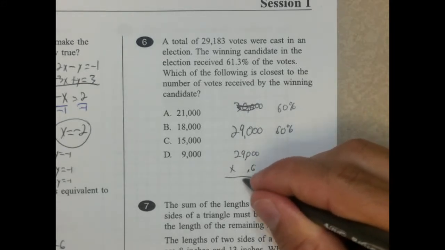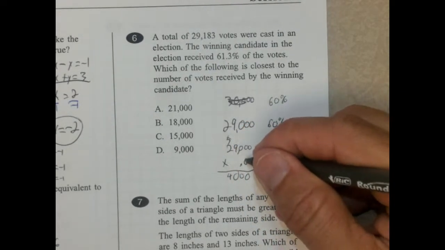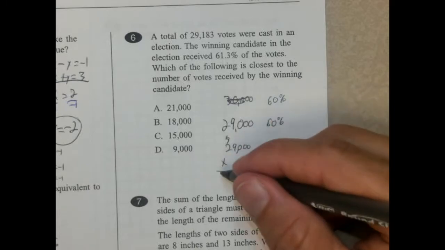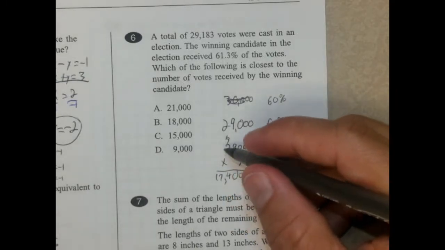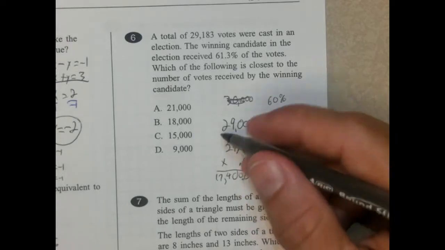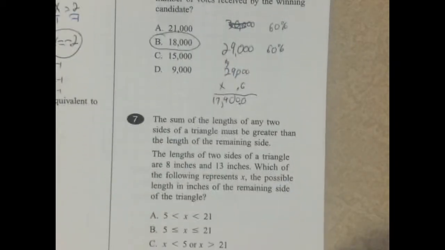All right, so 0, 0, 0. 6 times 9 is 54. Carry the 5. 6 times 2 is 12. Plus 5 is 17. This is one decimal space. This is 17,400, which is awfully close to 18,000. So B. Okay, number 7.